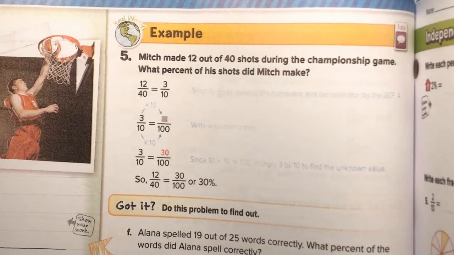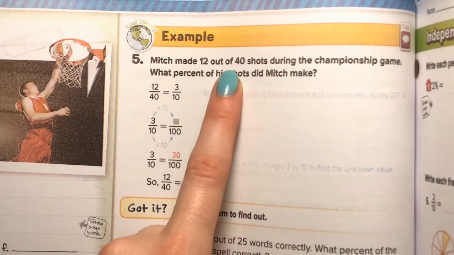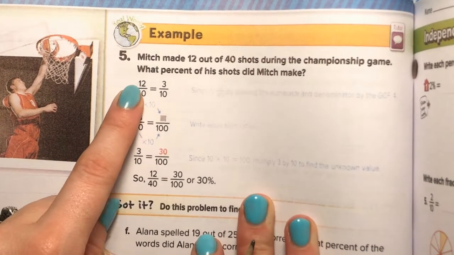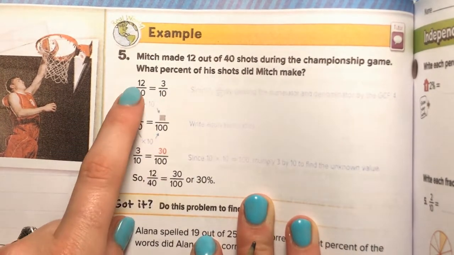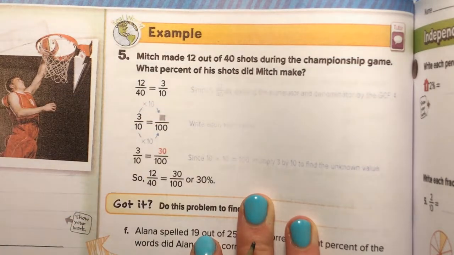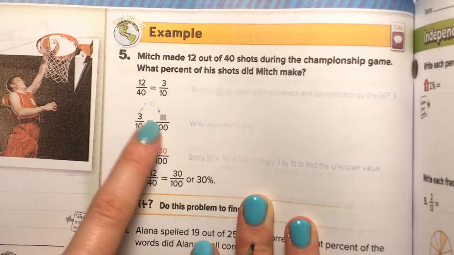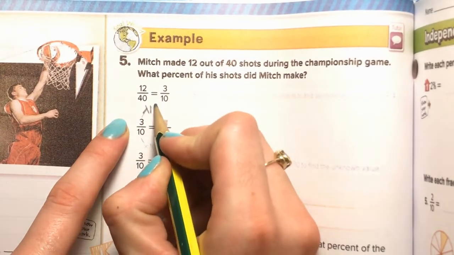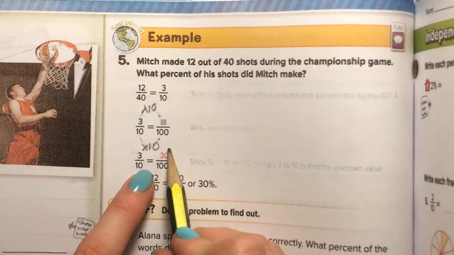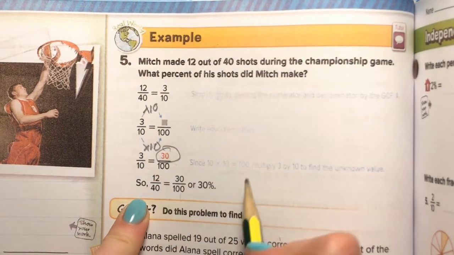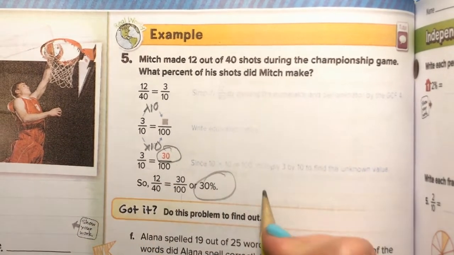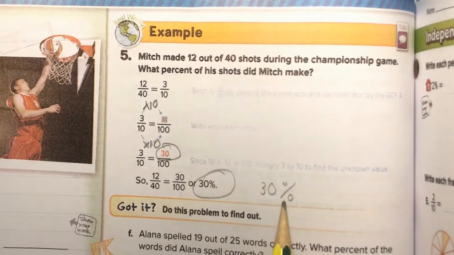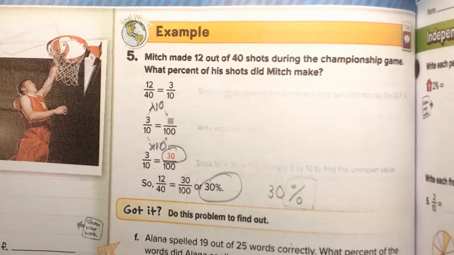Example 5. Mitch made 12 out of 40 shots during the championship game. What percent of the shots did Mitch make? Okay, so first thing you want to do is just simplify it, right? Divide by 4, divide by 4. Now you have 3/10. 3/10 you can easily make as a denominator of 100. You just multiply by 10, multiply by 10 to get 30. Then your answer is just 30%. You just have to write 30 and then your little percent symbol. Okay, remember with percents, we don't write the out of 100. This symbol means out of 100.